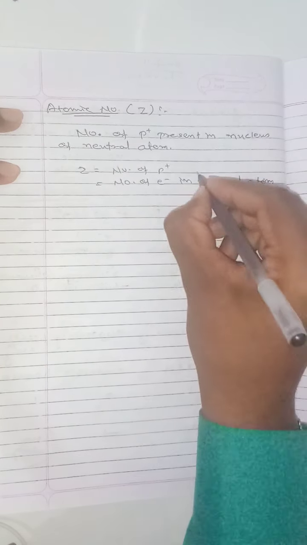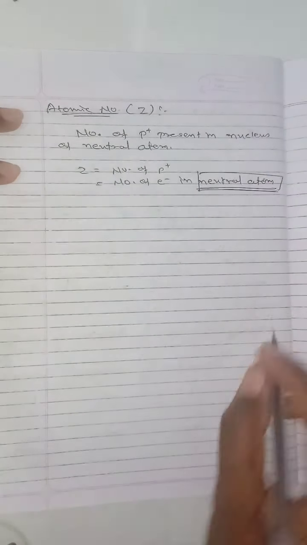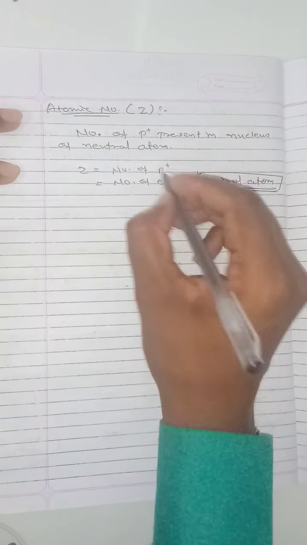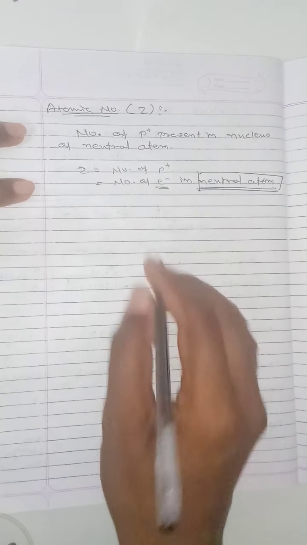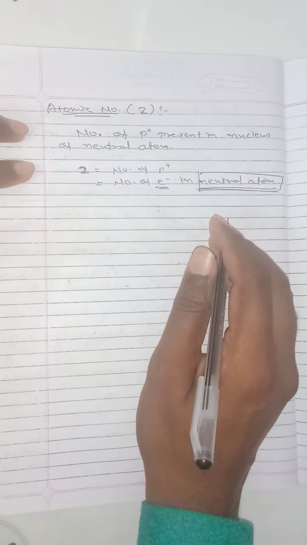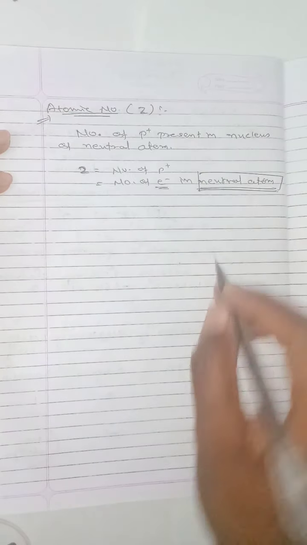This is a very important point: neutral atom, for the number of electrons only. The number of protons never changes. That means every element has a specific atomic number.